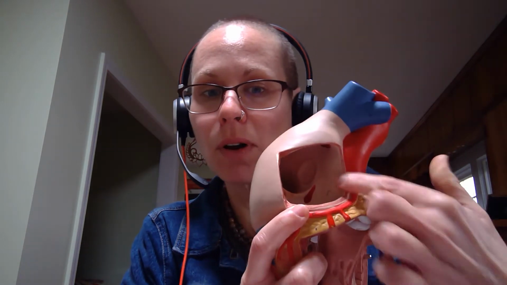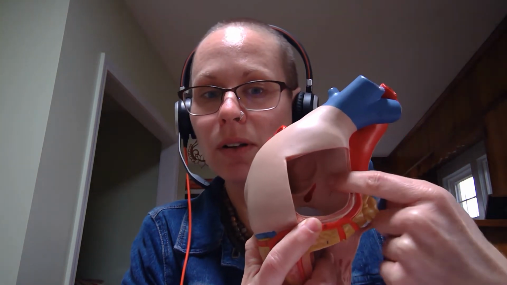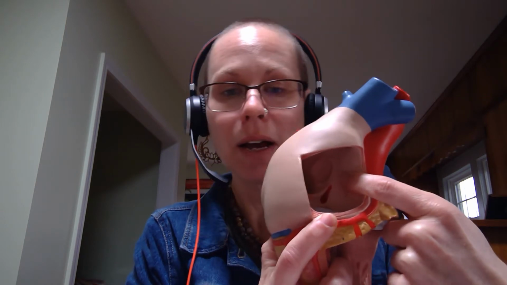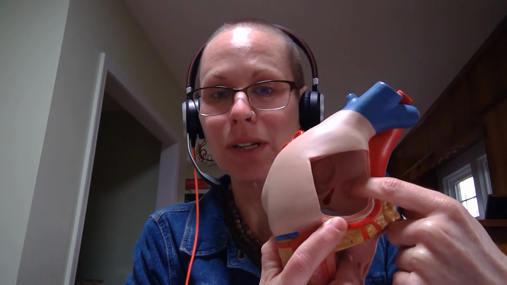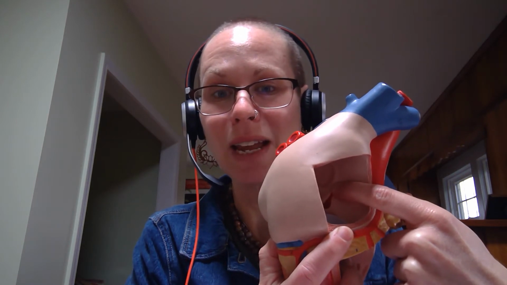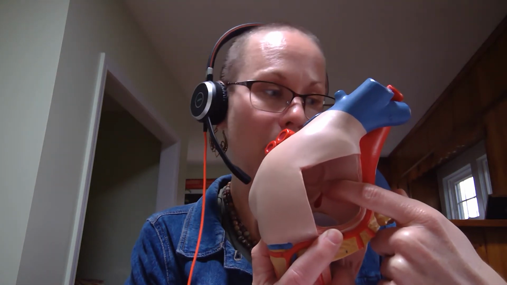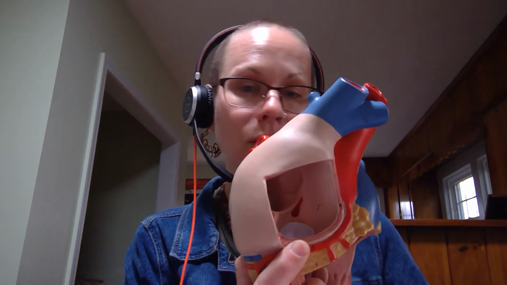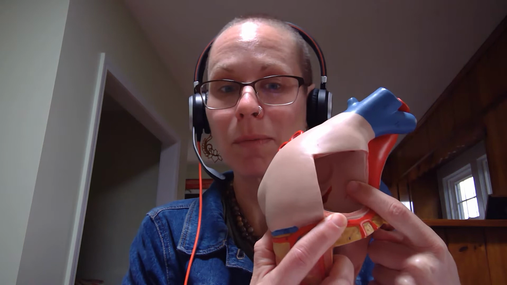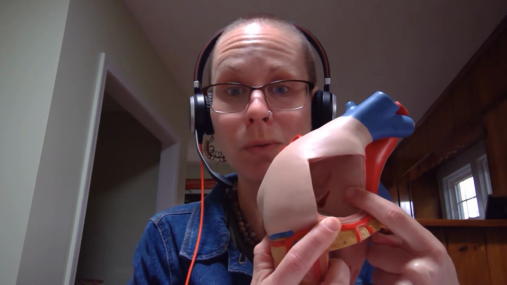When we are looking at the model, we can see what's called the atrial septum. The atrial septum, or interatrial septum, is the wall or tissue that separates the right atria from the left atria. In fetal development, there's an opening, and that opening is called the foramen ovale. Foramen, remember from your study of the skull, means a hole.